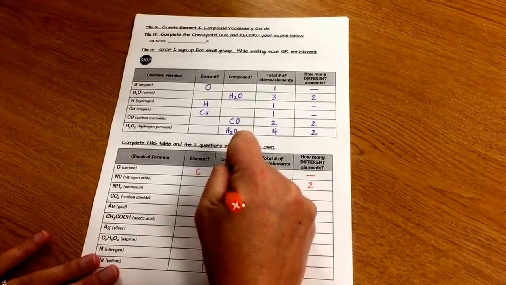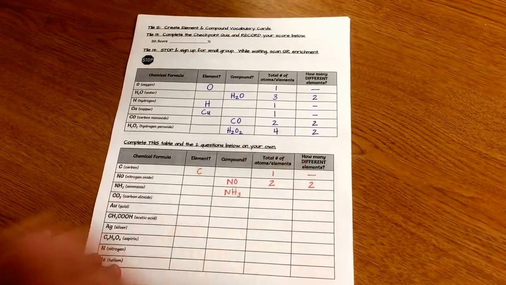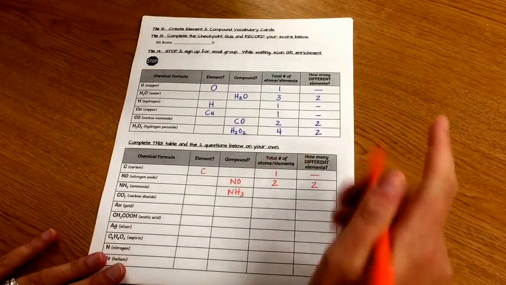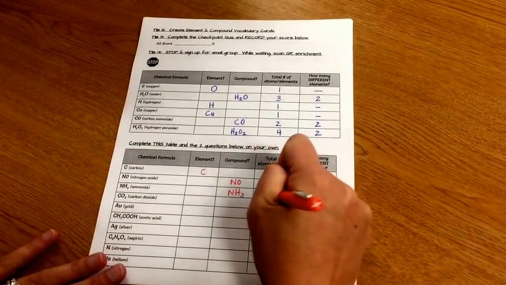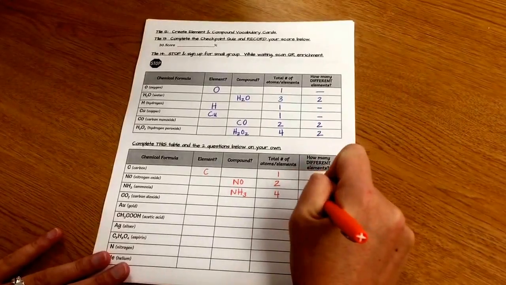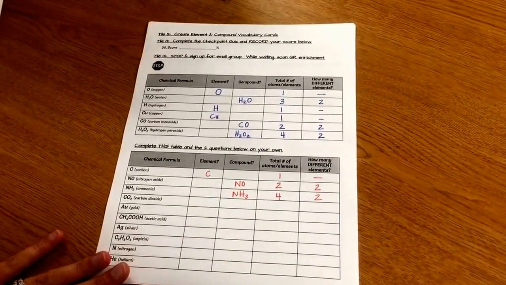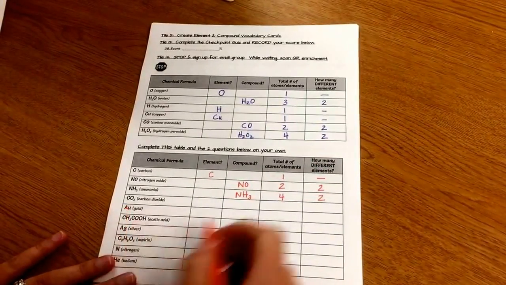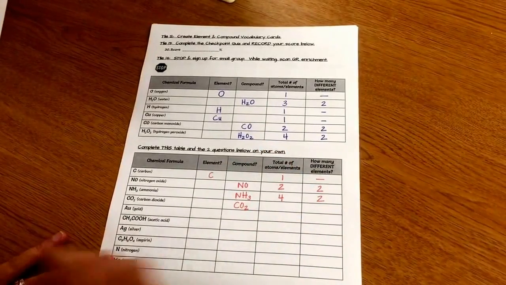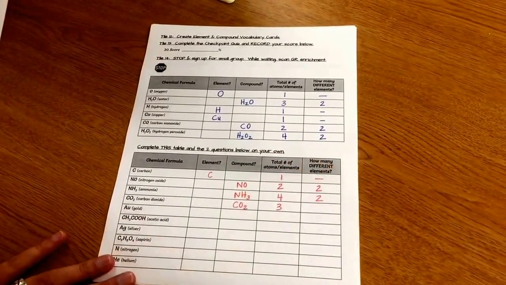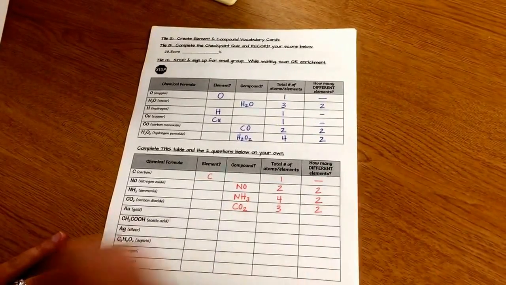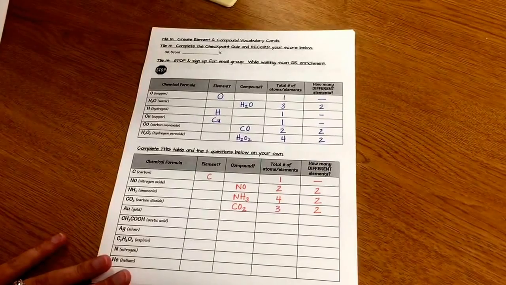NH3, ammonia, is a compound. The total number we have here is 3 plus that imaginary 1, which makes it 4. And we have two different elements, the N and the H, nitrogen and hydrogen. Carbon dioxide, CO2, is a compound. There are 3 total atoms there, plus that imaginary 1, and there are 2 different elements, C and O.